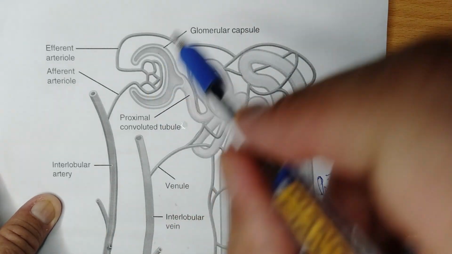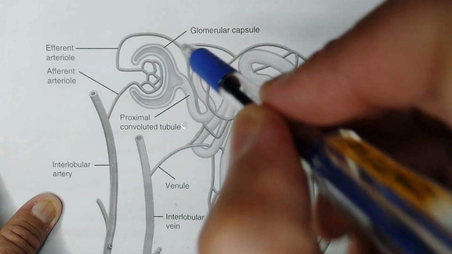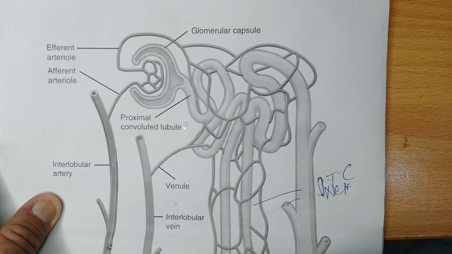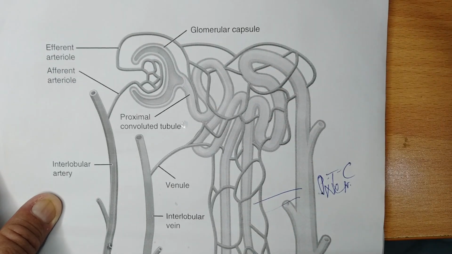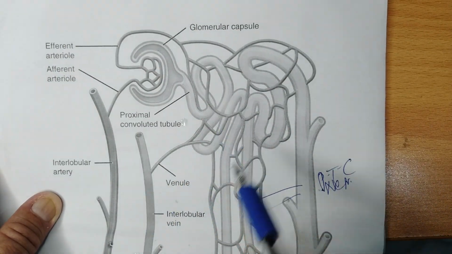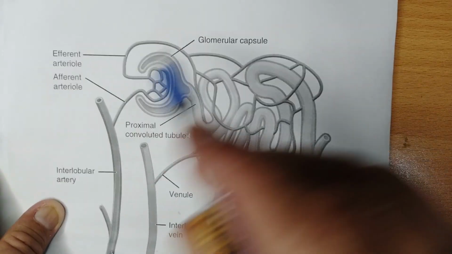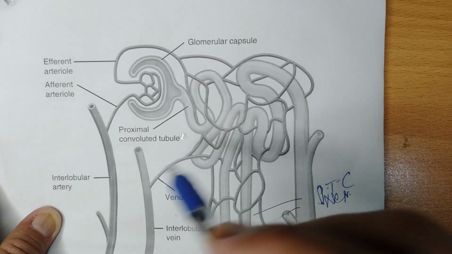the fluid flowing into the nephron, various portions of the nephron, the proximal convoluted tubule, and descending limb of the loop of Henle, ascending limb of the loop of Henle. The exchange between the blood and the fluid in the nephron takes place through these capillaries. So this is the peritubular capillary network.